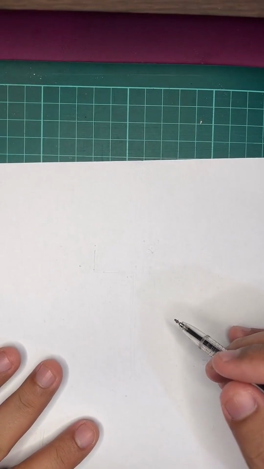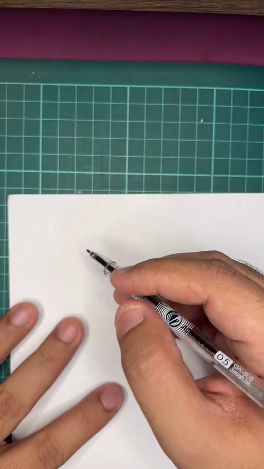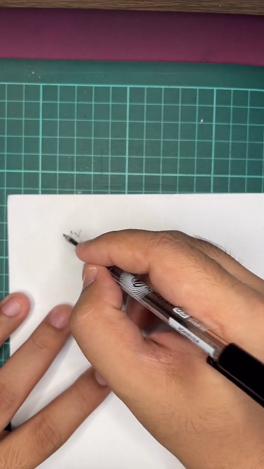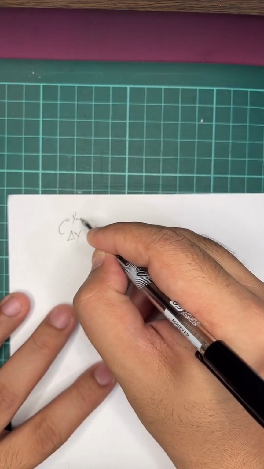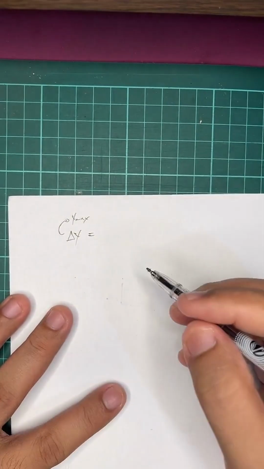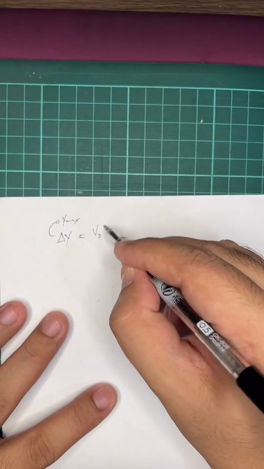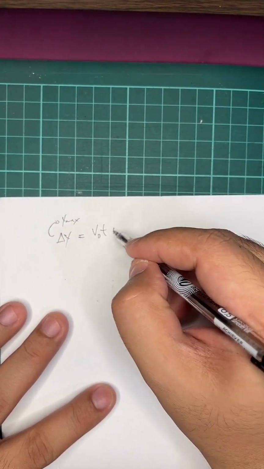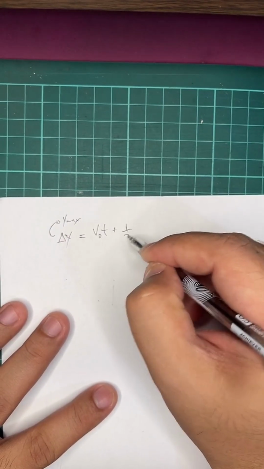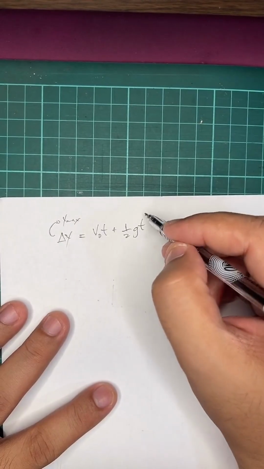We will make use of equation 2, and that will be delta y, which is again y max, equals V naught t plus 1/2 GT squared.